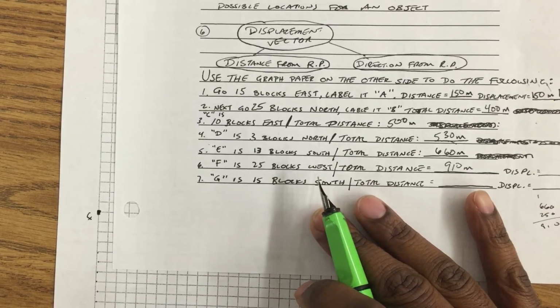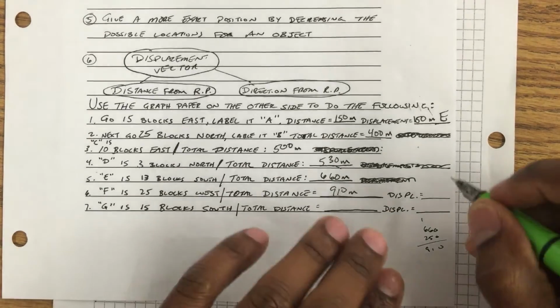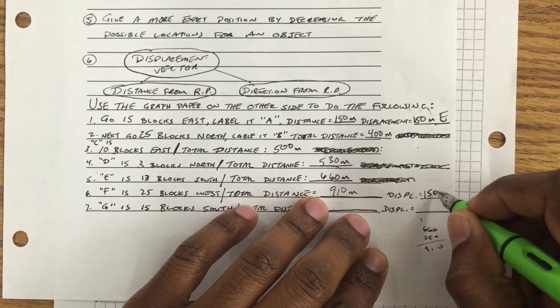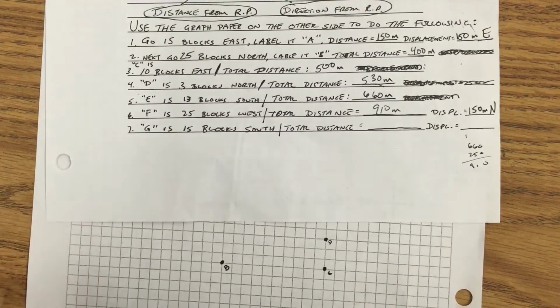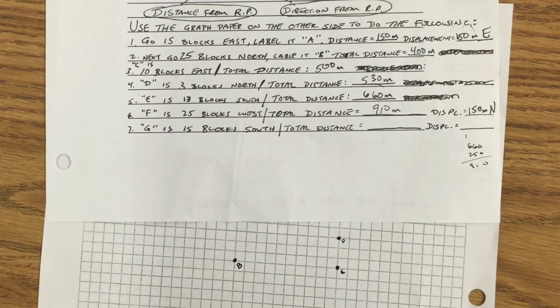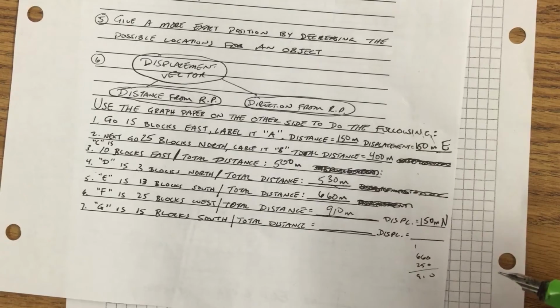That's 15 blocks. So 15 times 10 meters each block is 150. So I'm 150 meters north of where I started. That's my displacement. Even though I've gone a total distance of 910 meters around this whole area, at this point I'm only 150 meters north of where I started.